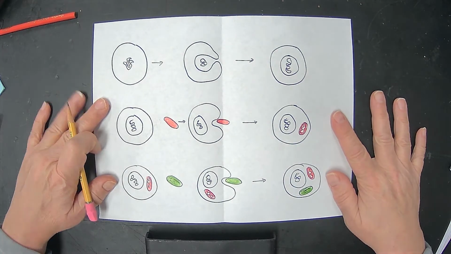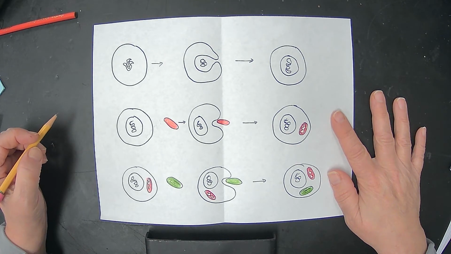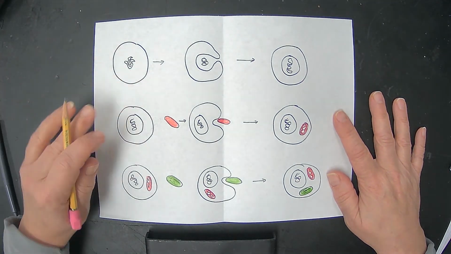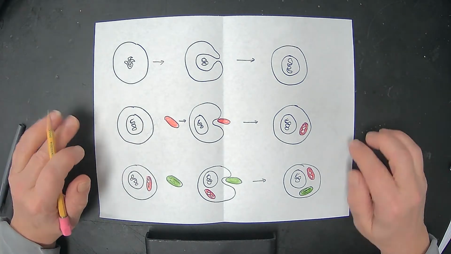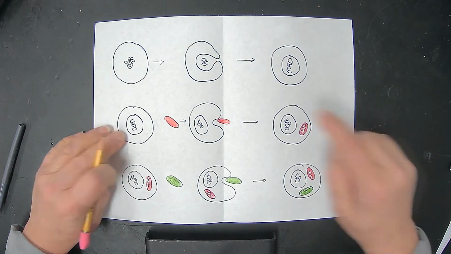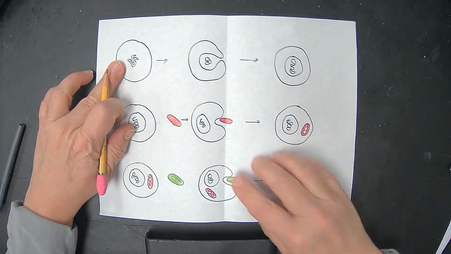Okay, you will notice, starting up here. Okay, so here is a good suggestion. Whenever you have a picture and there are arrows in it, you follow the arrows. The arrows usually show that something that you're looking at is sequential. That means it's step-by-step, right? So we're going to follow the arrows. So we're going to start here.